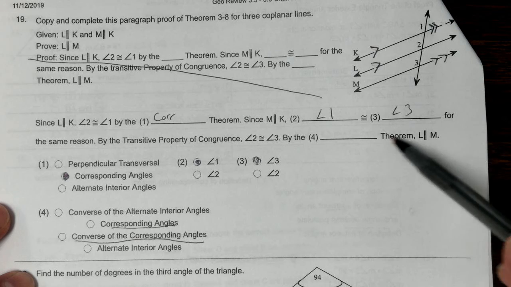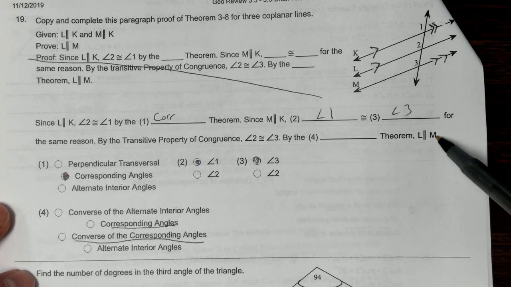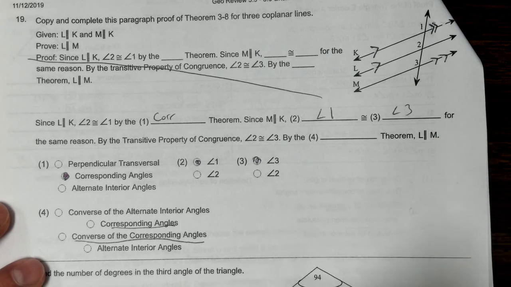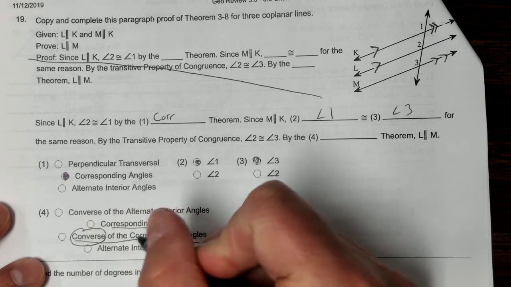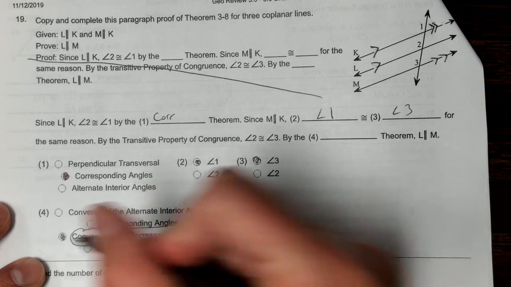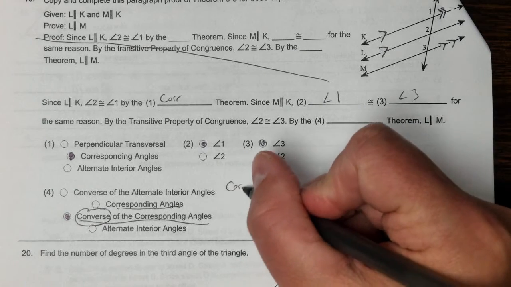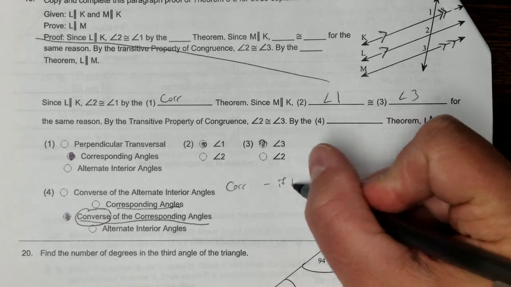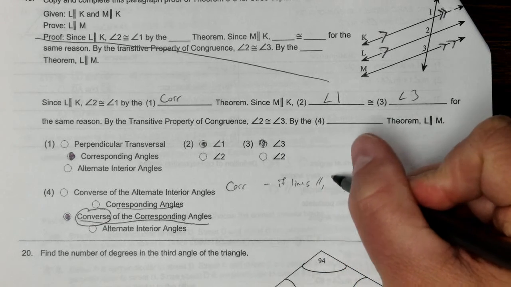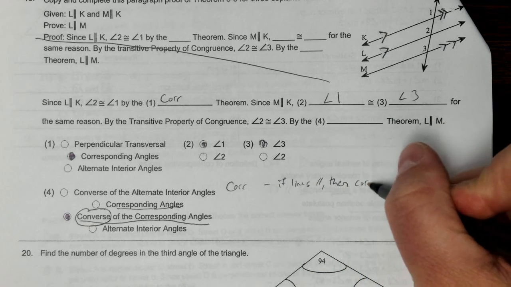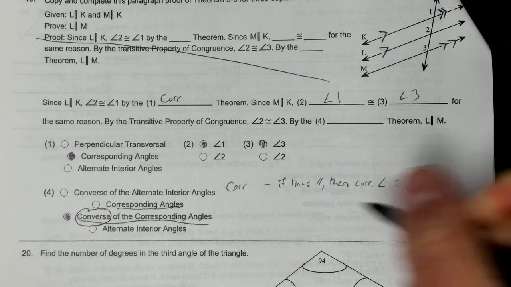What we're doing is we're trying to prove lines parallel. We don't know they are yet, and so you've got to use the converse. So the converse of corresponding. The difference is, if it's corresponding, then we say if lines are parallel, then corresponding angles are equal.